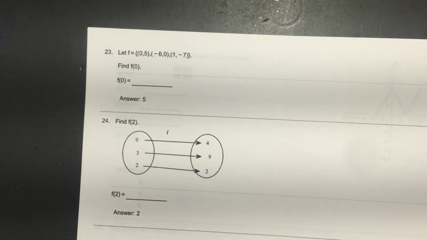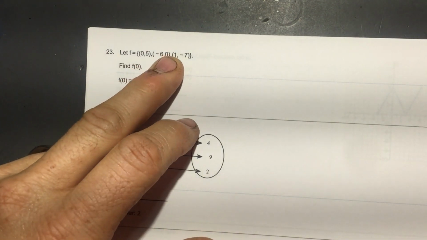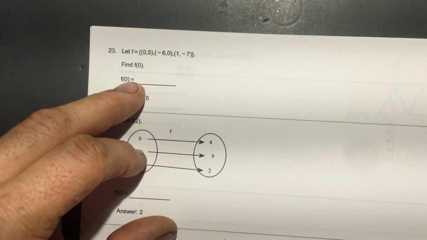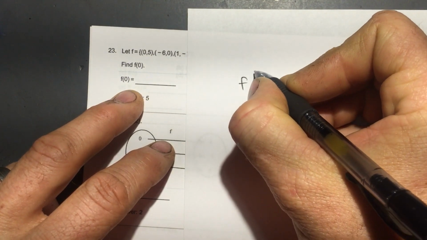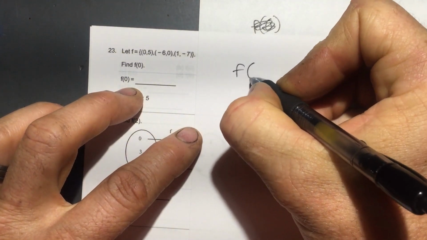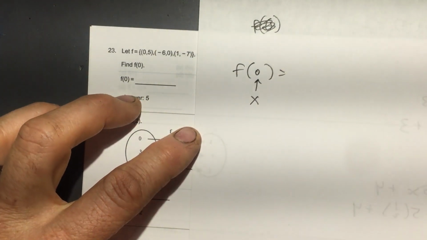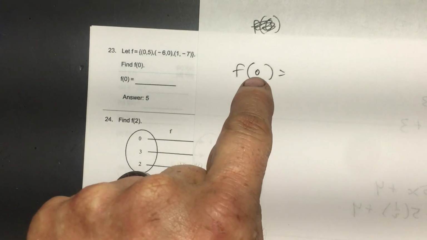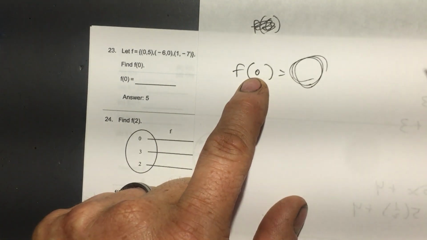All right, 23 here. We've got a relation here. Find f of 0. Every time you have something like f of 0, this is my x. This is my x value right there, and this is f of x. So the number inside here is the x value, and the number over here you get is the y value.